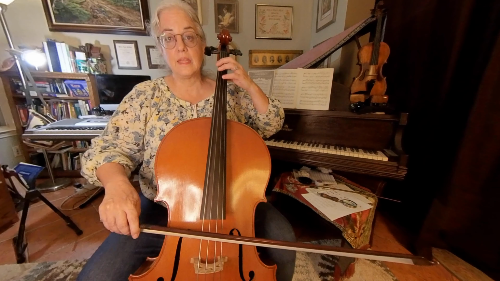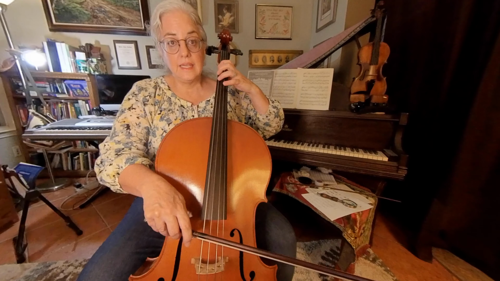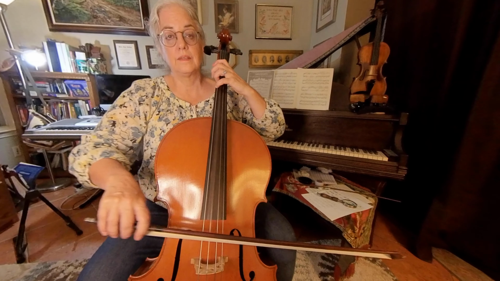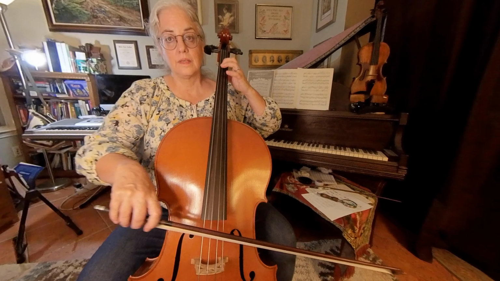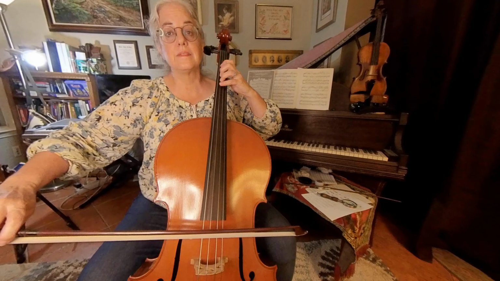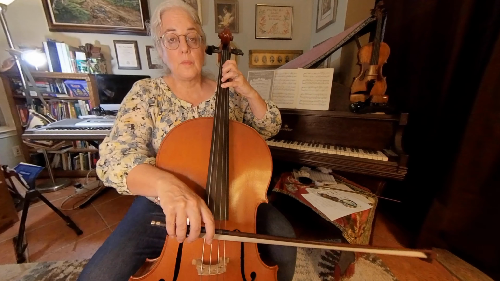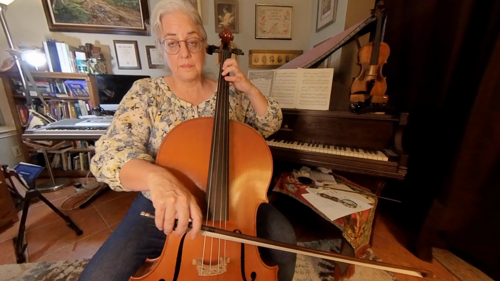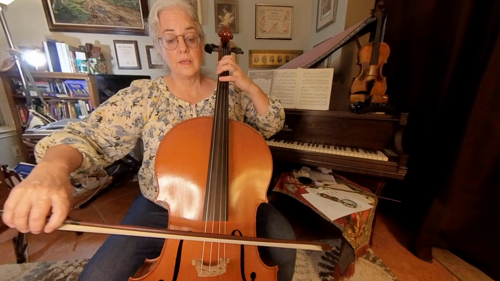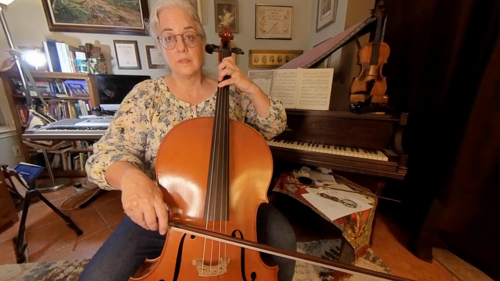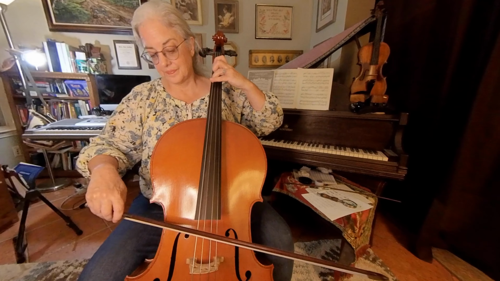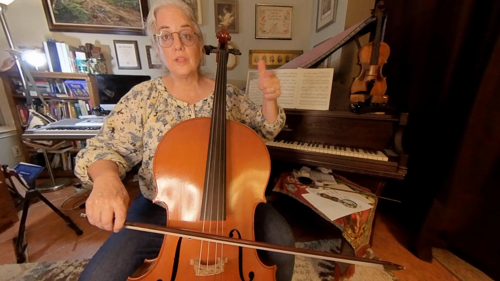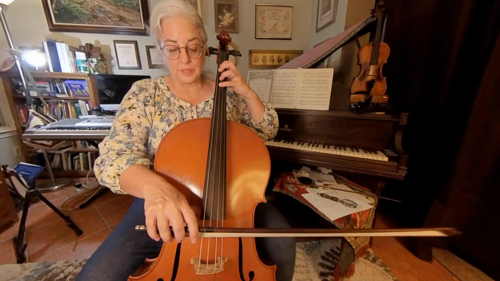C, then D, then E, F, G, A, B, and C. Then if we go back, C half step will be the first one, then a whole step, then whole step to F, then half step, and whole step. And what you're hearing on my cello is my wolf tone, because my wolf eliminator fell.